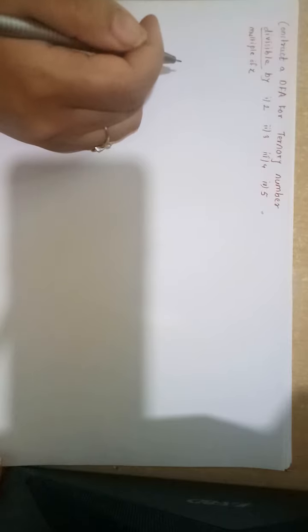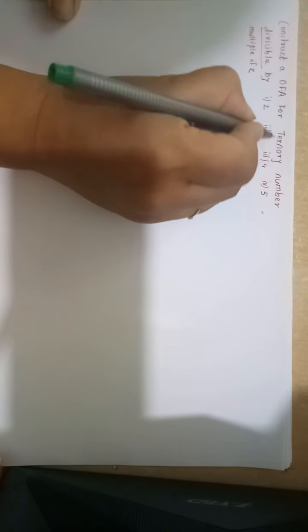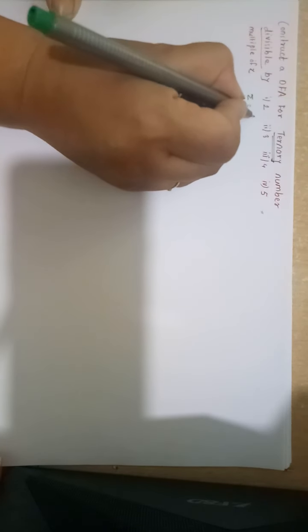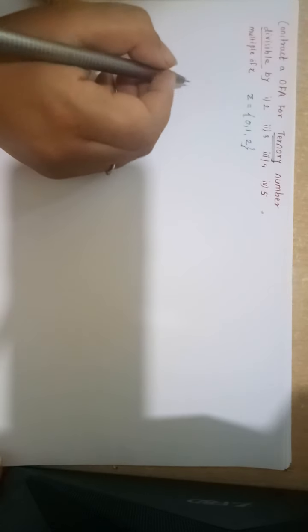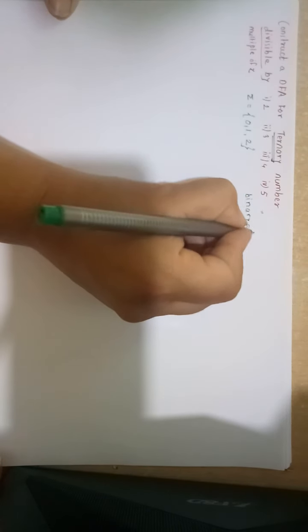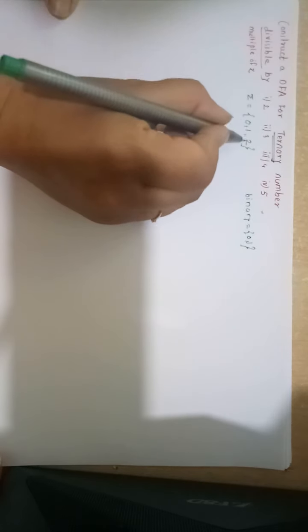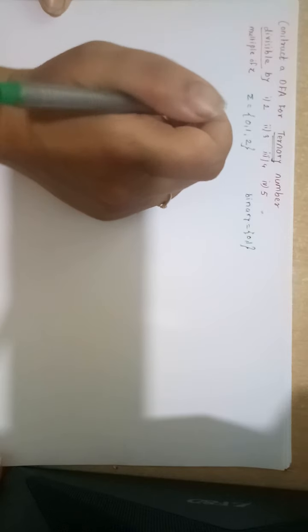Again, for the second example, construct a DFA for the ternary number. Most important is your ternary number. So the alphabet is 0, 1, 2, which is your ternary number. For a binary number it is 0 and 1. For a ternary number it is 0, 1, 2, three numbers. Again, divisible by 2 we calculate.